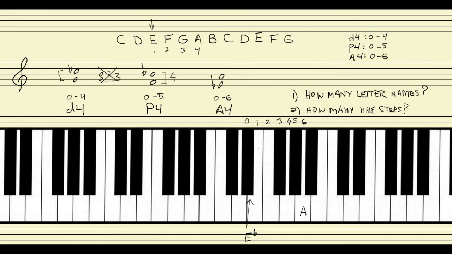And look at that. It actually worked out the first time. This is an augmented fourth. We have a fourth, E to A, but because of the way I placed this on the keyboard, starting with the E flat and going up to the A, it just worked out that this was 6 half steps.